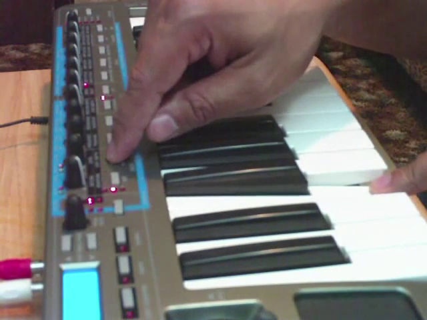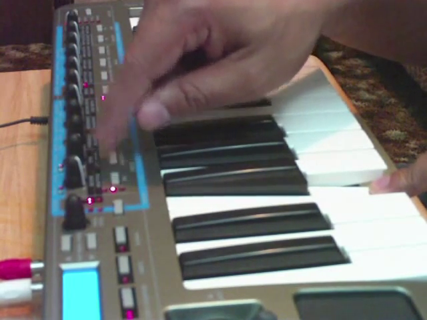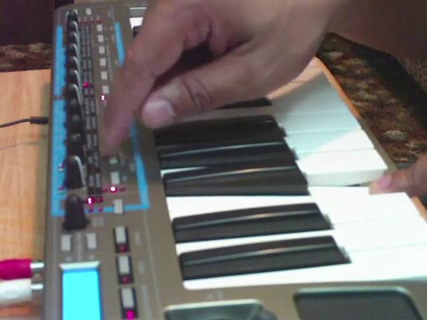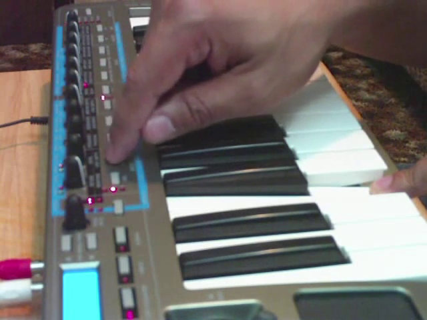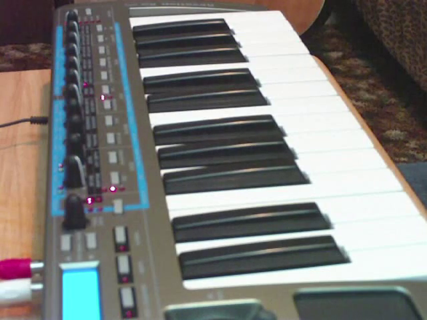And it tells me that I have harpsichord selected for oscillator 2. So as I scroll back and forth here, you can hear it change just a little bit. And I'll select a triangle waveform for oscillator number 2.